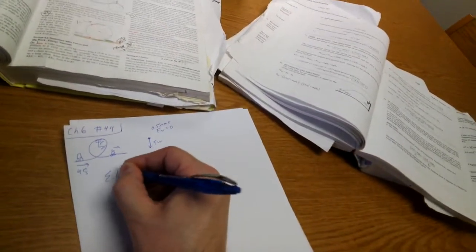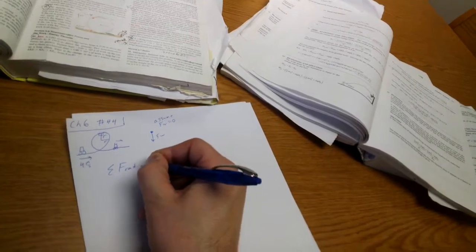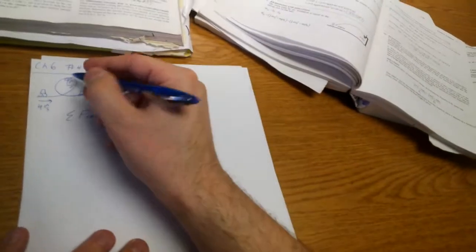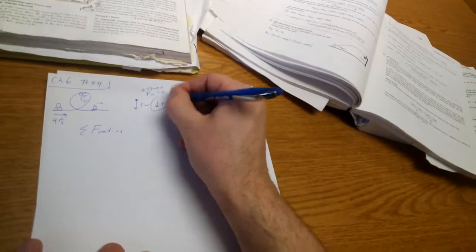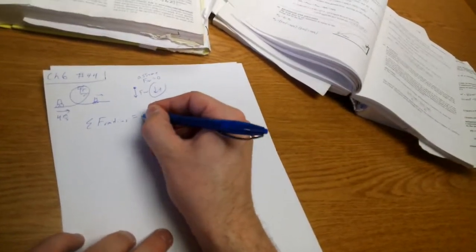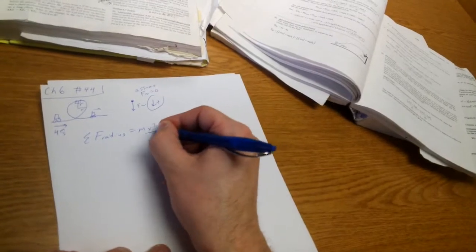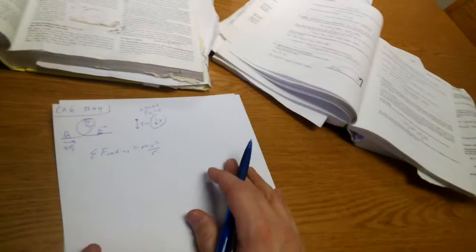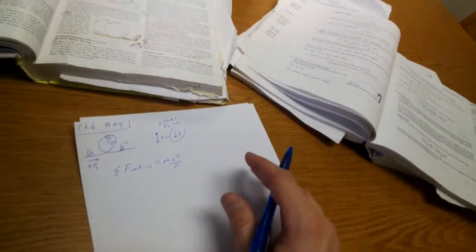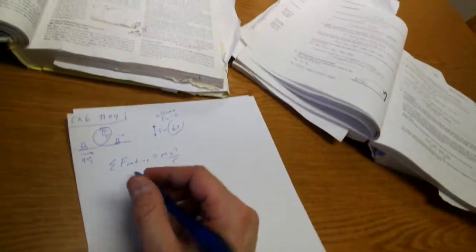Let's sum forces now along the radius. And I always like to call the direction towards the center of the circle positive for this summation step. So I'm going to call down positive. And that equals mass times centripetal acceleration, which is v squared over r. And this is good because we're trying to find r. We've got to get r into our formulas somehow, and this is the first place it's popping up.